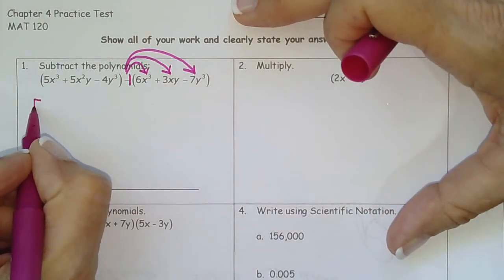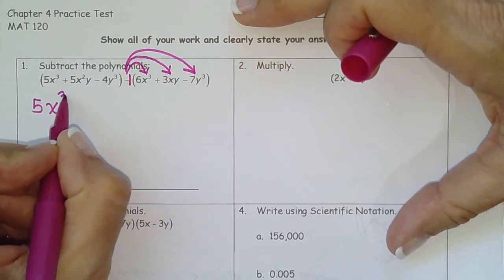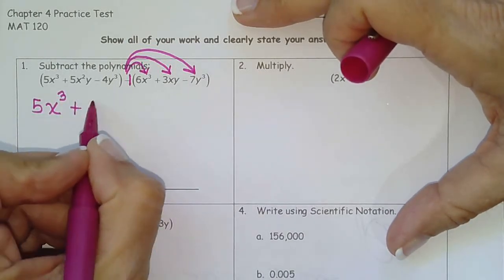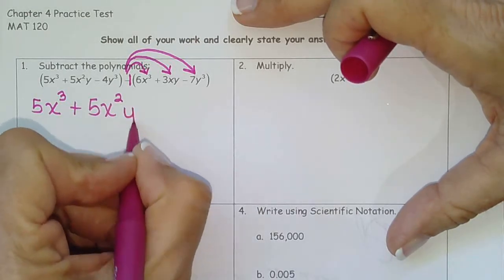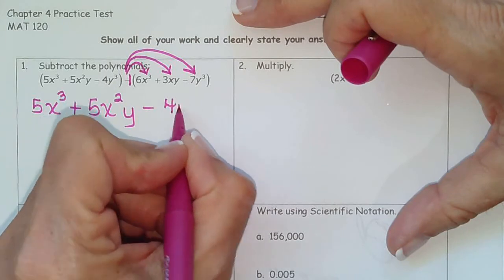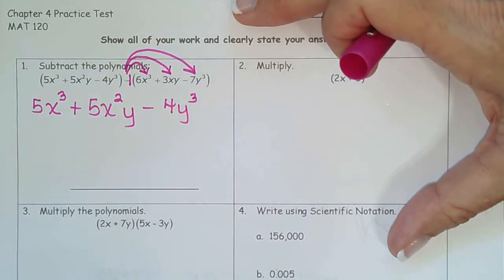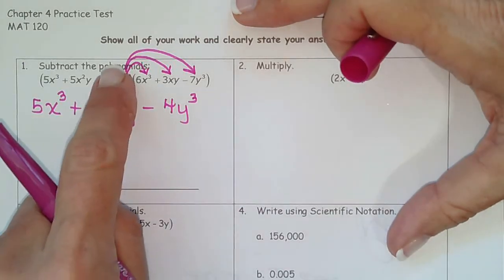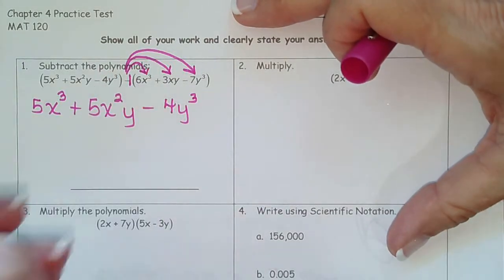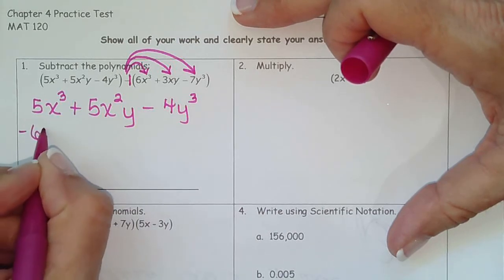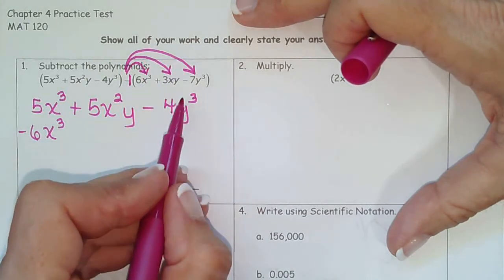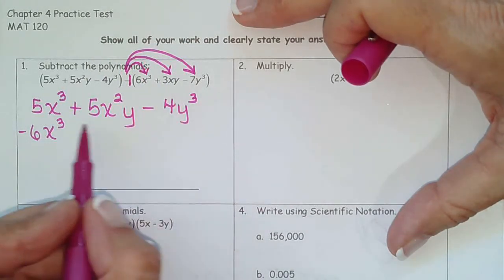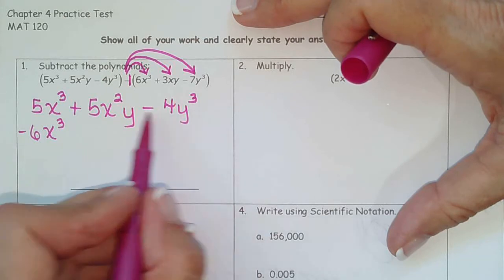And then in class, we learned it's easiest if you rewrite this first polynomial and then just line up the like terms underneath as you go along. And then that way you can add and be done with it. So we have negative 6x cubed. So that goes underneath the x cubed term. And we have negative 3xy. Ooh, look at no xy term.